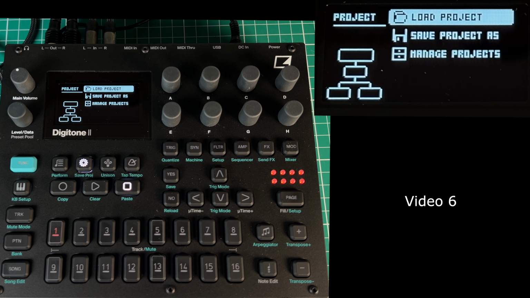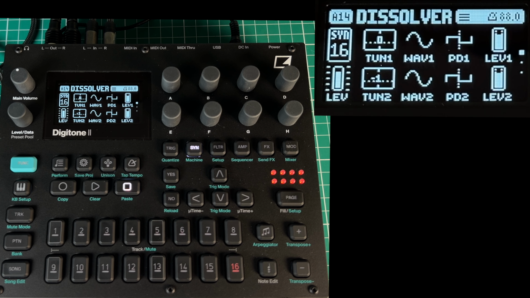This is me learning how to use the Digitone II and passing on to you all my tips and tricks as I do so. In this short video I'm going to show you how to sort out your presets, how to find them, how to manage them. So out of the factory patterns, this is my favourite, which is called Dissolver. It's on A14. I always use this in my videos.